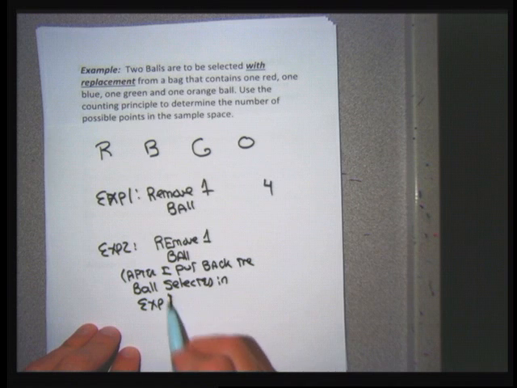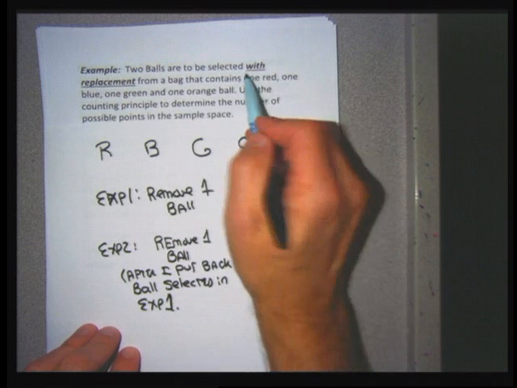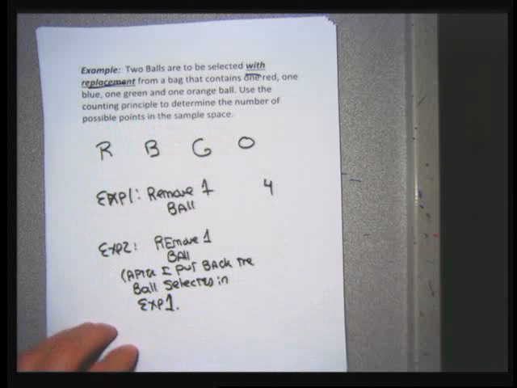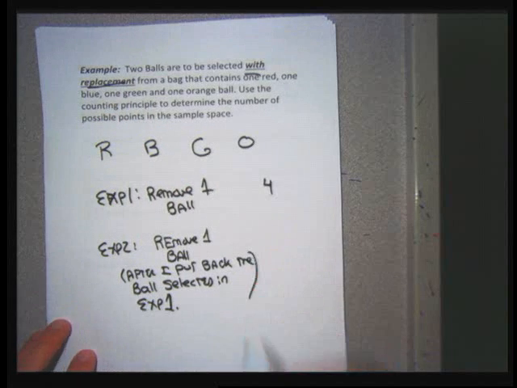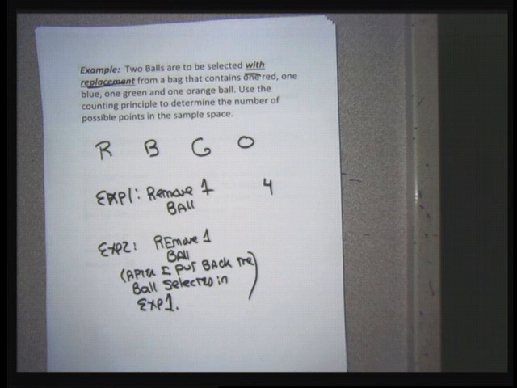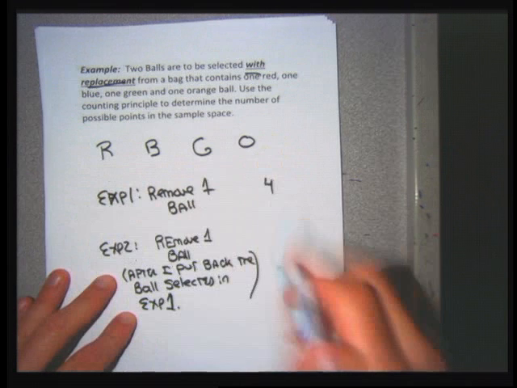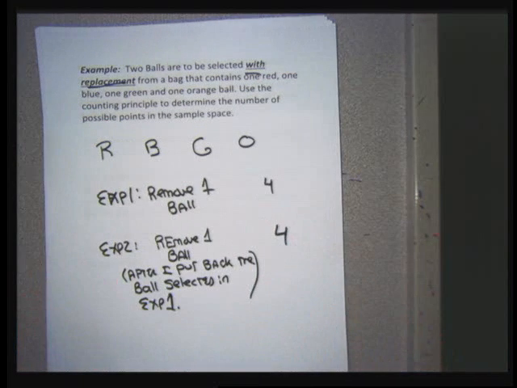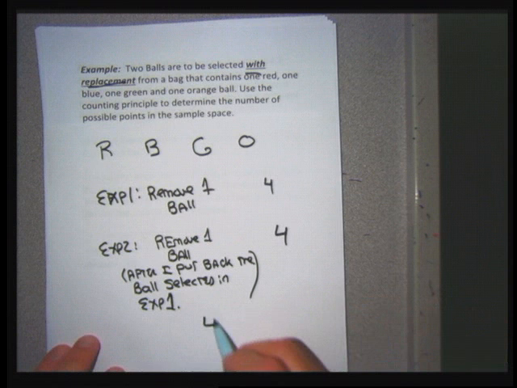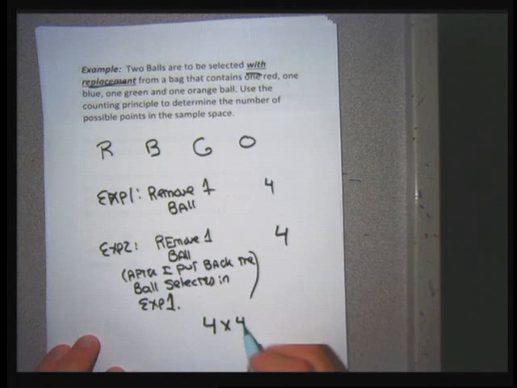So the with replacement part tells me that it doesn't matter what you pick the first time, you could still pick it again. So experiment 2, I'm going to be drawing from a bag that has the same 4 balls in it, and there's going to be 4 ways experiment 2 can be performed. The counting principle says there are 4 times 4 ways to do experiment 1 followed by experiment 2.